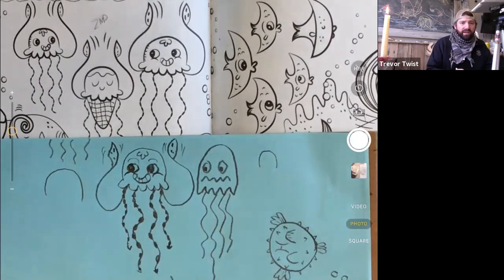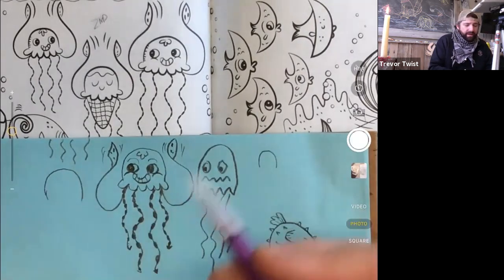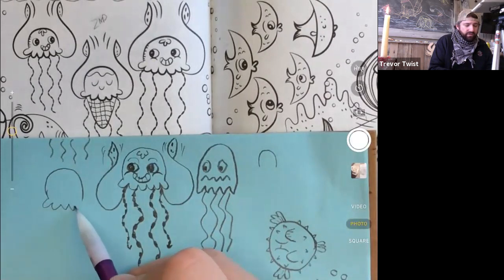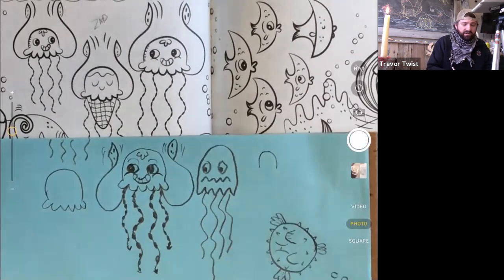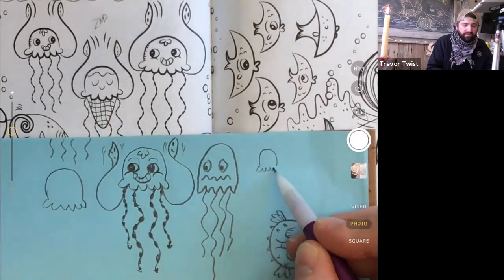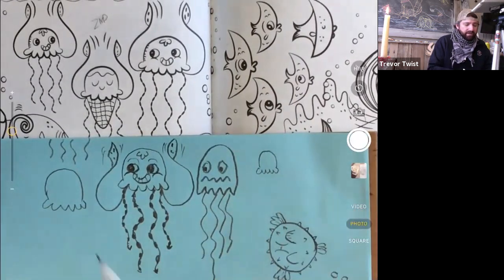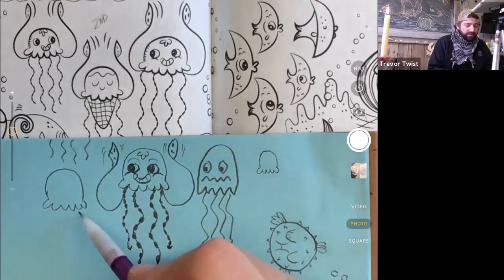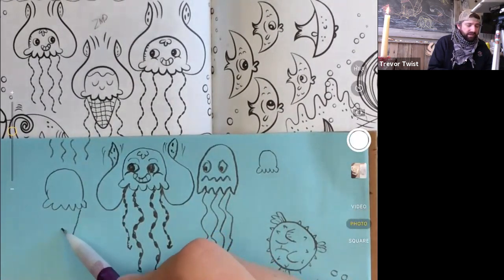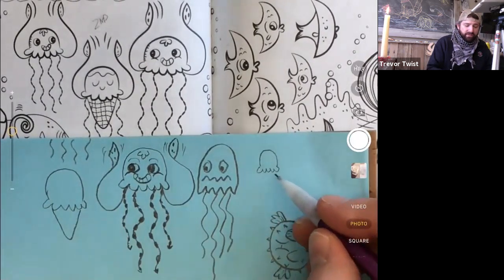So I did the rounded ice cream part. Now I'll do the skirt. 1, 2, 3, 4, 5, 6. And I'll do the skirt on this side. Pew, pew, pew, pew, pew. I guess we got to make one into an ice cream cone. Why not? So I'll make this one an ice cream cone. Maybe we'll make two ice cream cones.